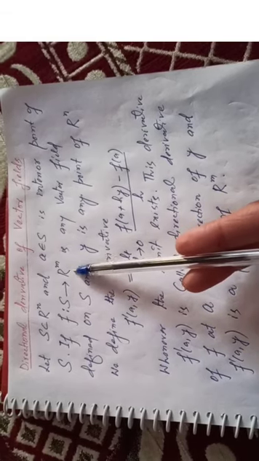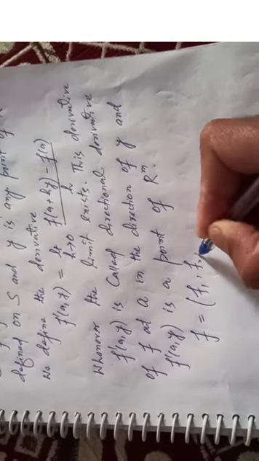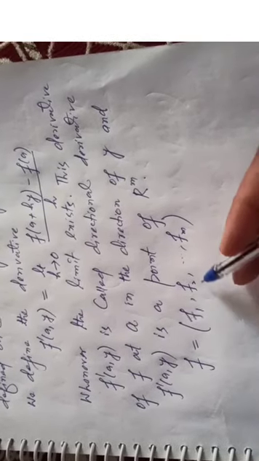Now if we have an explicit expression for this f as a function of n variables whose range falls in Rm, that is, if f is equal to (f1, f2, and so on, fm), because it's a function from Rn to Rm, so its range will be the points of space Rm.